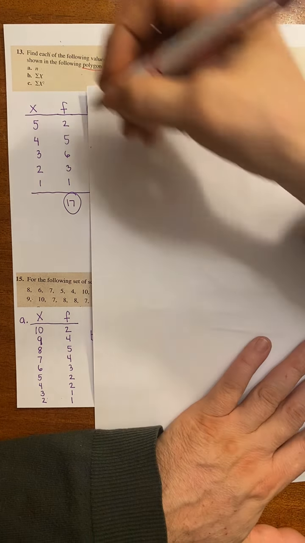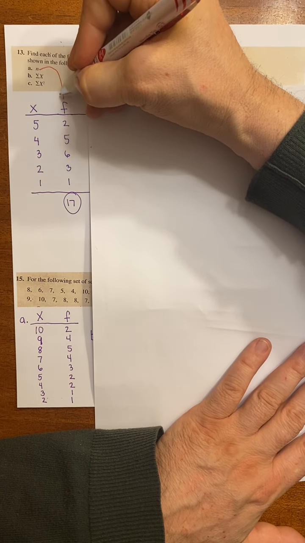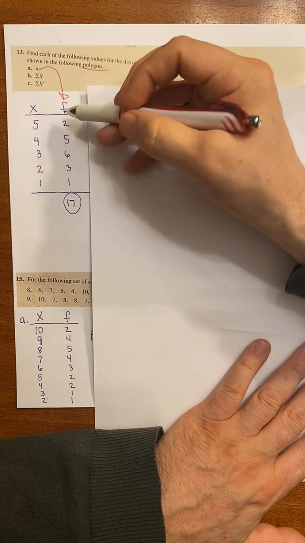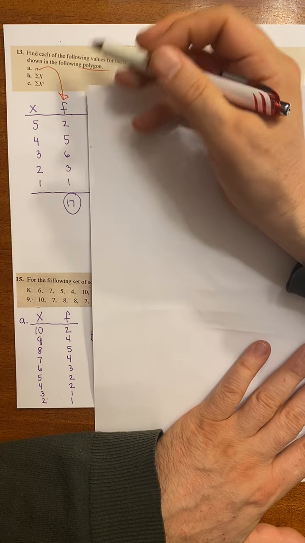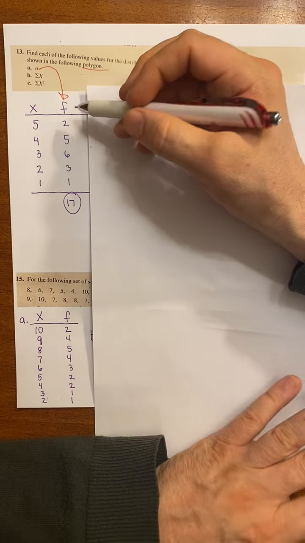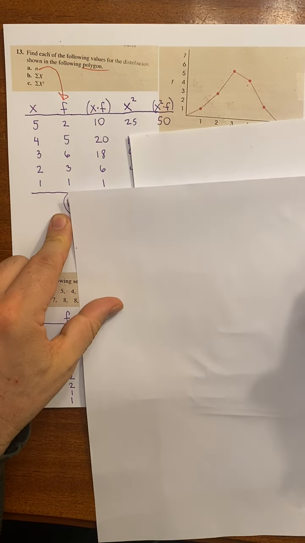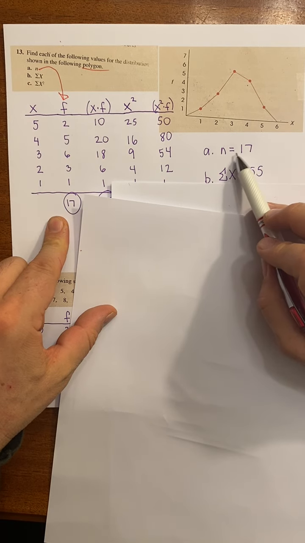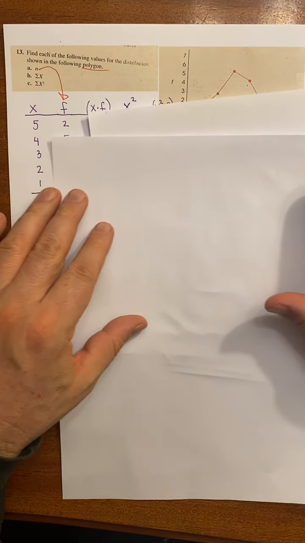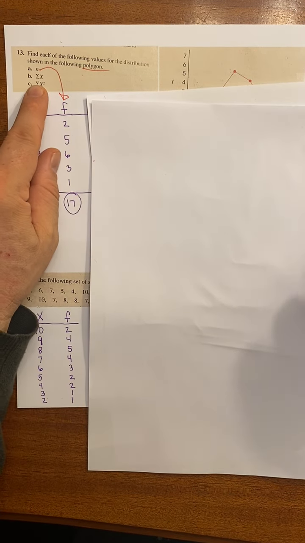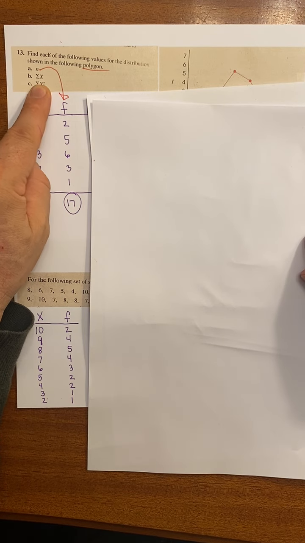Remember that the way that we answer that question is we add up the numbers in your F column. And that gives you the total N in the study. Here I got it at 17. So what I'm going to write is, I'm going to say n equals 17. But then the next question that's being asked is to find the sum of x.